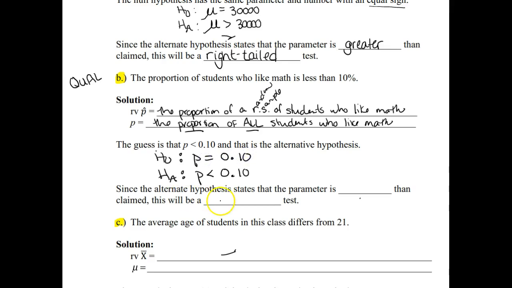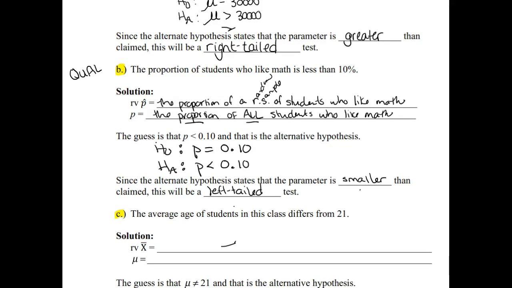Since the alternative hypothesis states that the parameter is smaller than claimed, this would be a left-tailed test. If we were to actually perform the hypothesis test, we're trying to find if we have an unusually low value, so we would have a shading in that low or left tail.